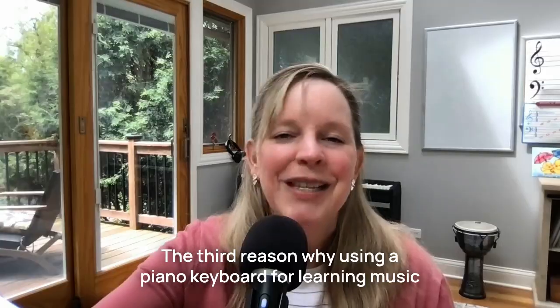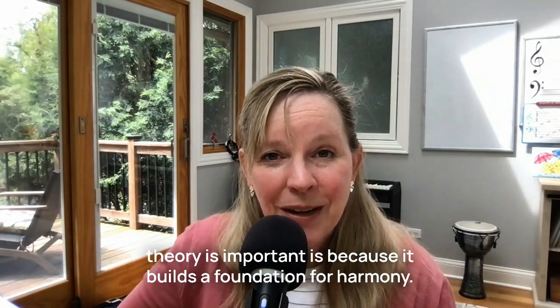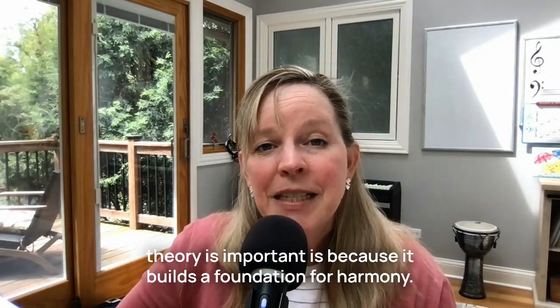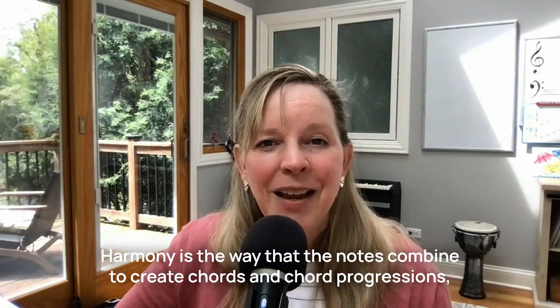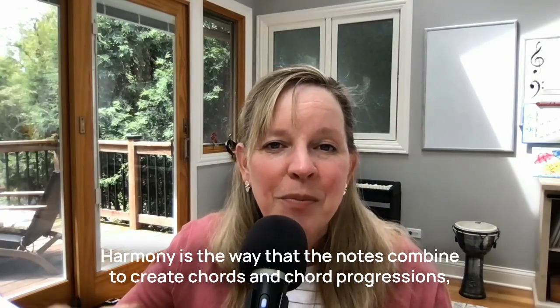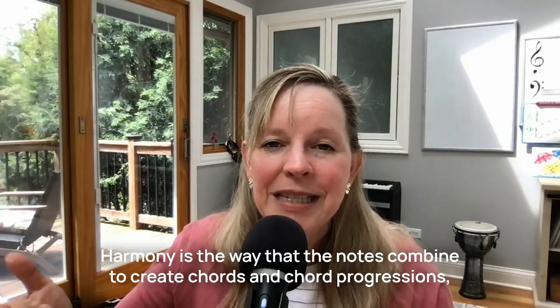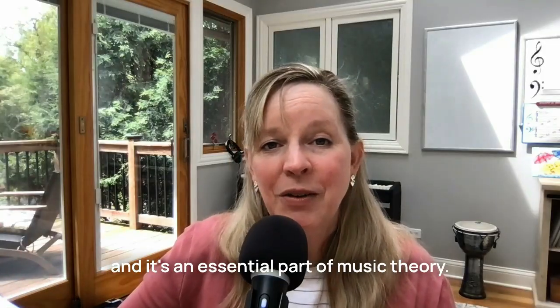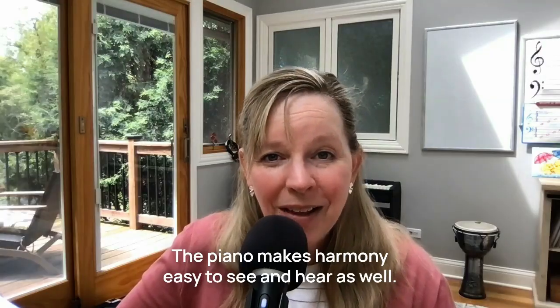The third reason why using a piano keyboard for learning music theory is important is because it builds a foundation for harmony. Harmony is the way that the notes combine to create chords and chord progressions, and it's an essential part of music theory. The piano makes harmony easy to see and hear as well.